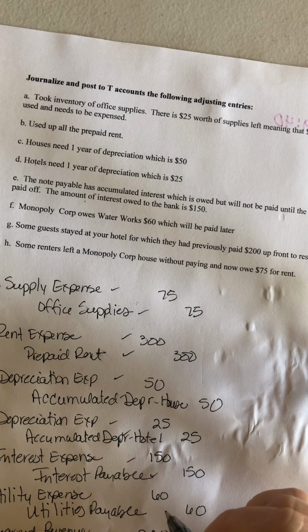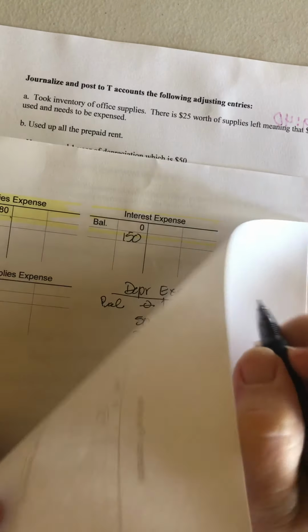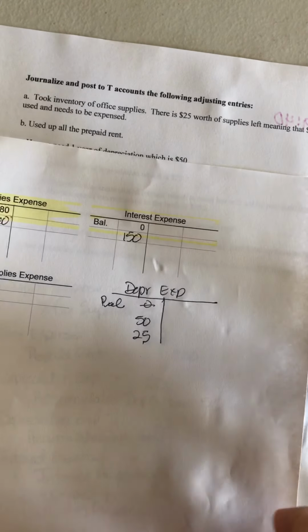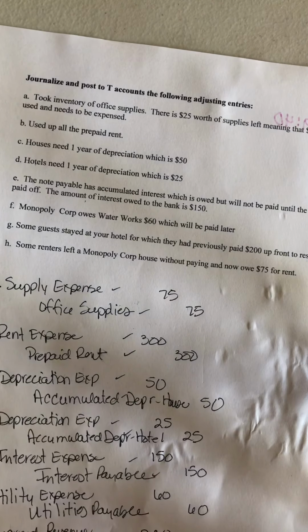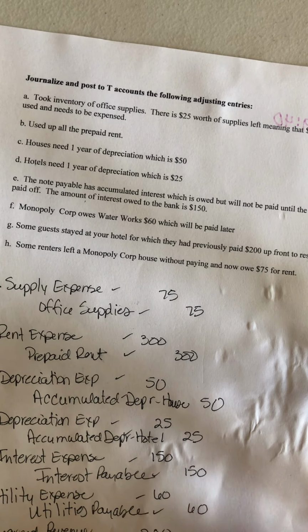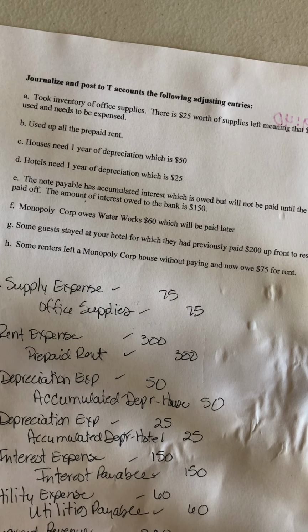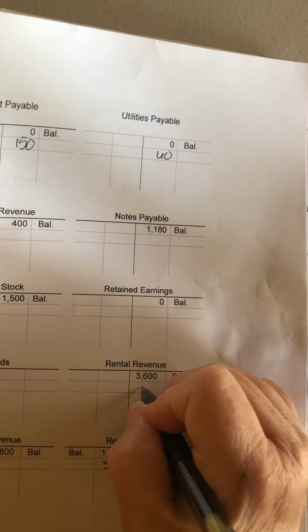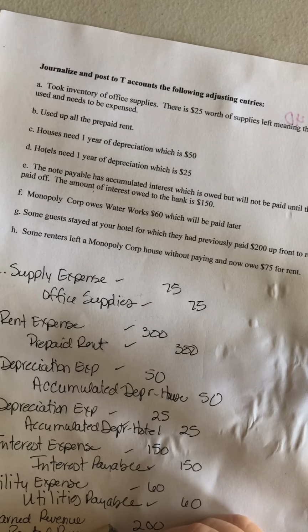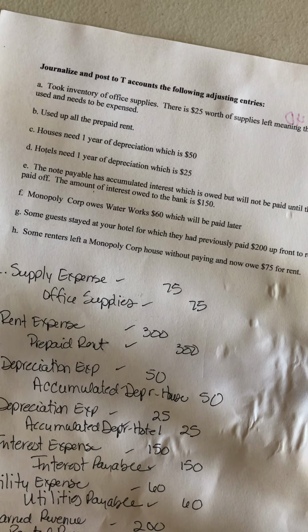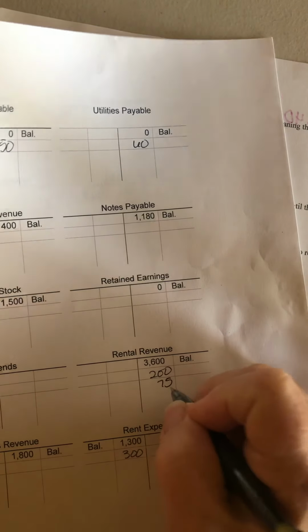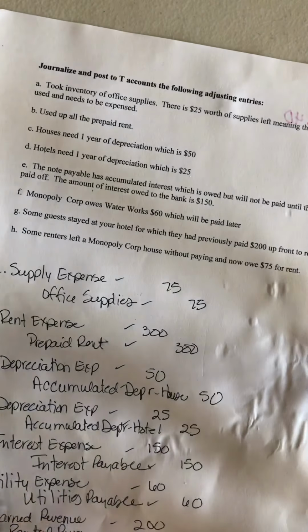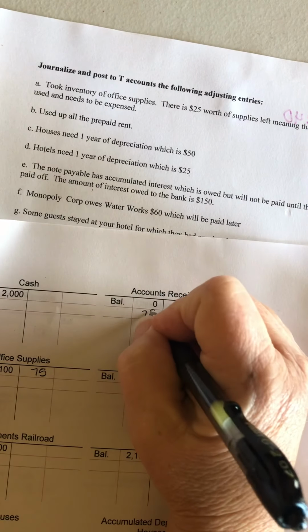Then I have utility payable for 60. And utilities expense for 60. Then unearned revenue is debited for 200. And revenue is credited for 200. And then revenue is credited for another 75. And accounts receivable is debited for 75.